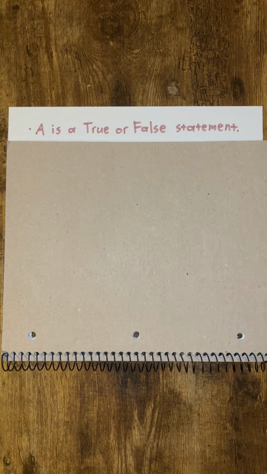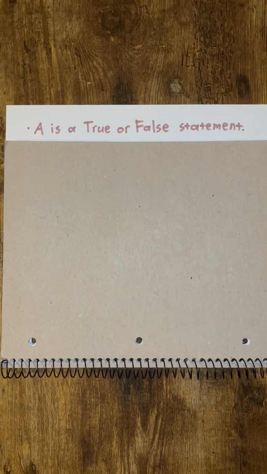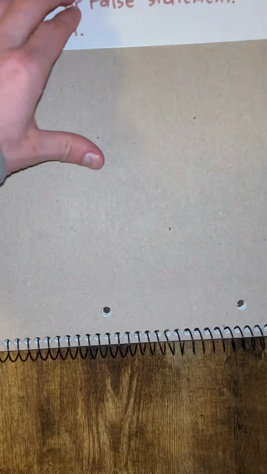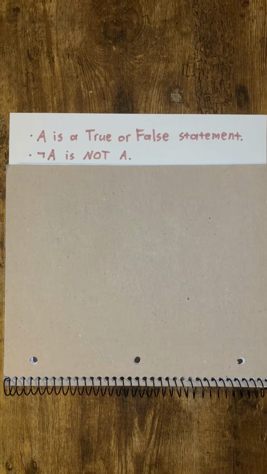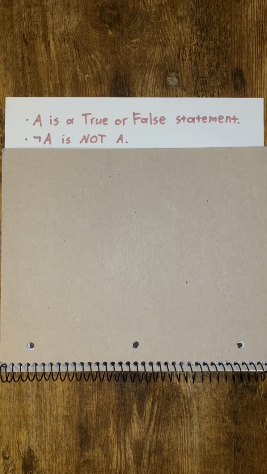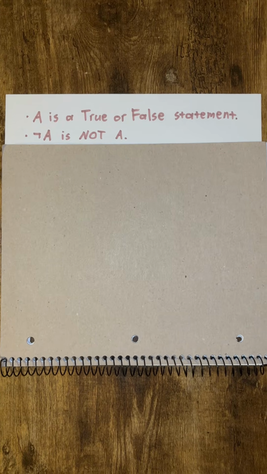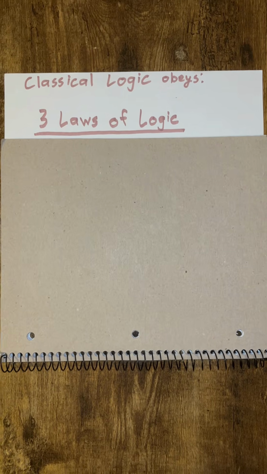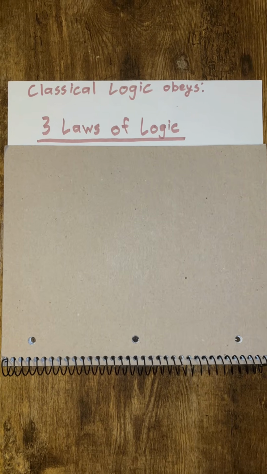A is a statement that is true or false, like this paper is white, or 2 plus 2 equals 4. Not A is not A. So this symbol would mean this paper is not white, or 2 plus 2 is not equal to 4. What we call classical logic is logic that obeys the three laws of logic.